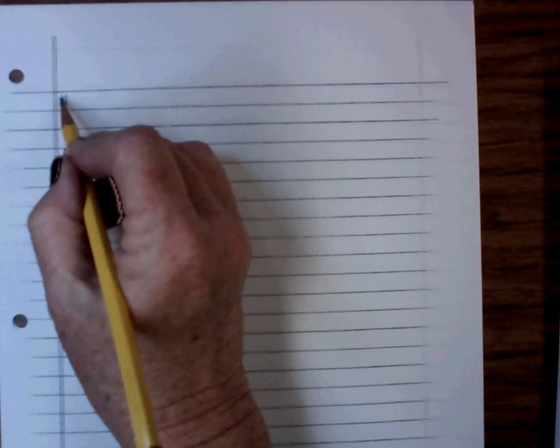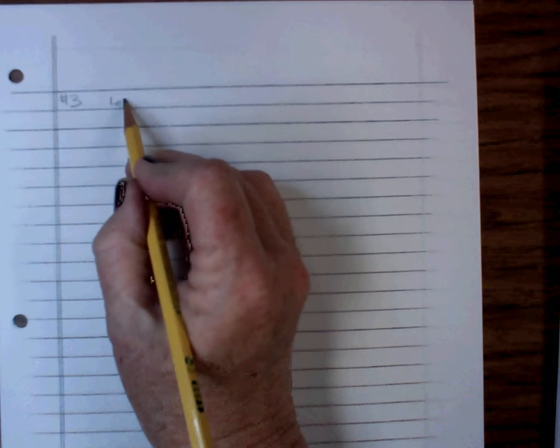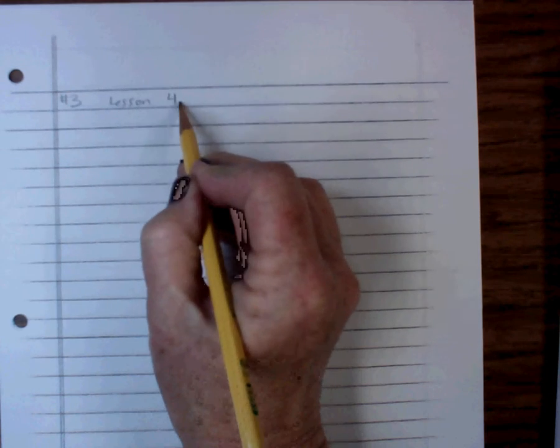Okay, this is problem 3 in lesson 4.1. I'm going to solve the two equations that we haven't already solved.